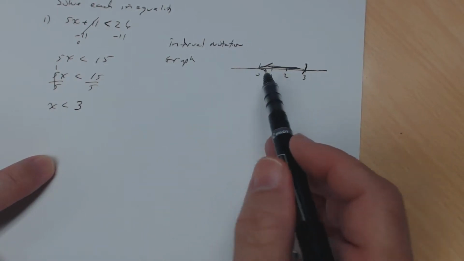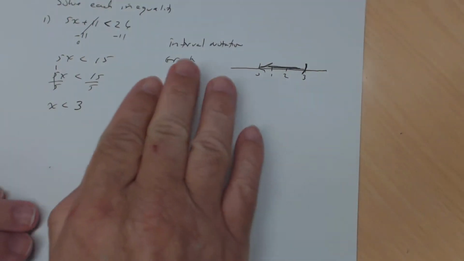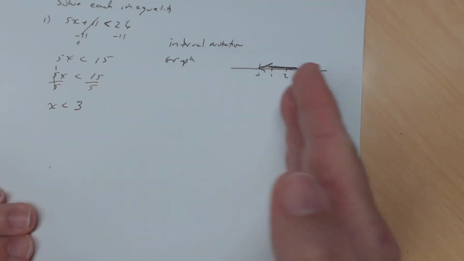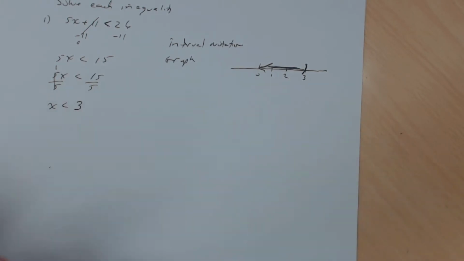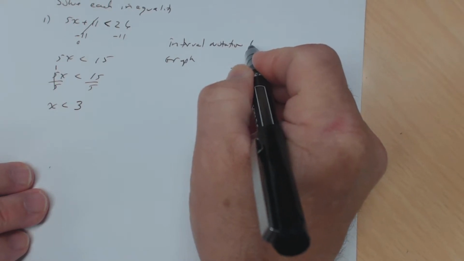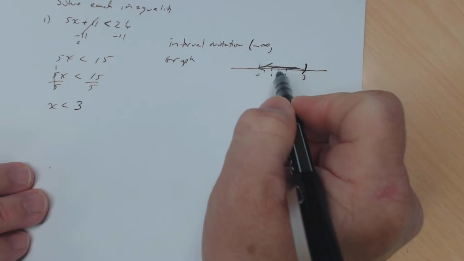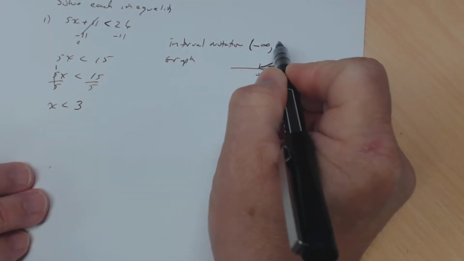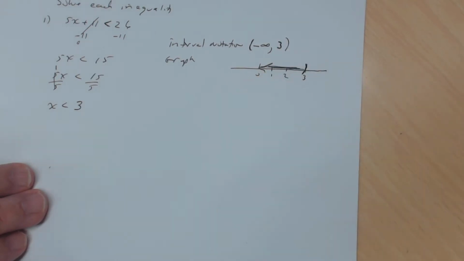So remember, this arrow is pointing towards negative infinity. And remember, when you write something in interval notation, you always go from smallest to largest. So you go from left to right. You go from smallest to largest. So I'm going to negative infinity, parentheses. Remember, with infinity to negative infinity, you always use parentheses. Negative infinity, comma, all the way to 3. And since there's no equal sign, we're going to use parentheses. And so there's my interval notation.